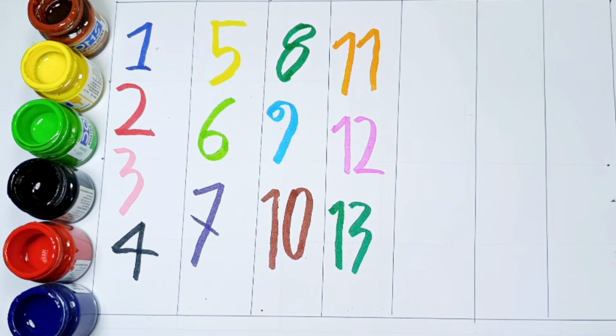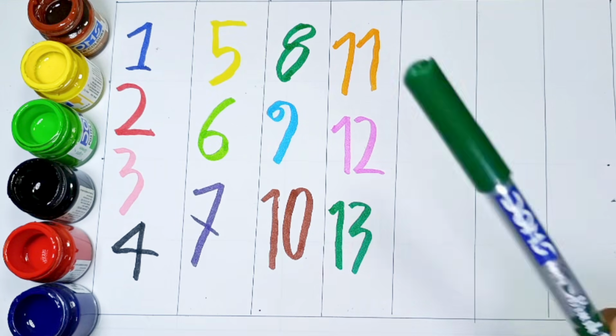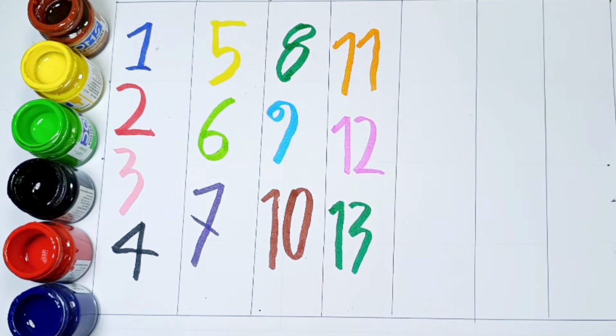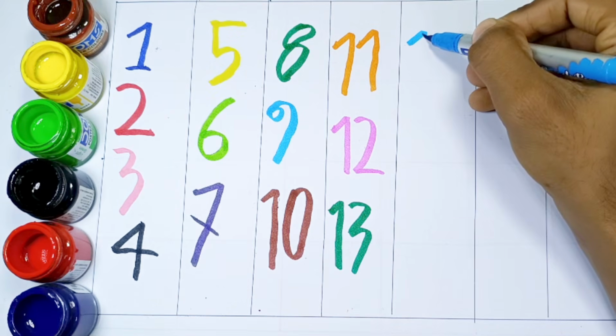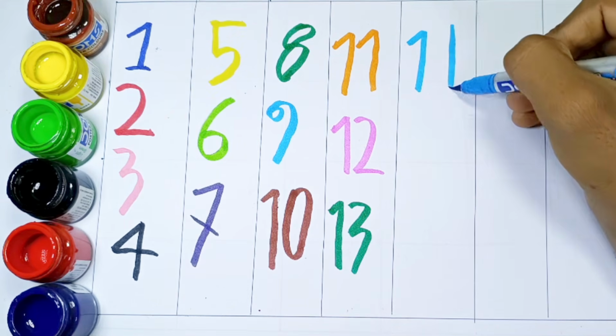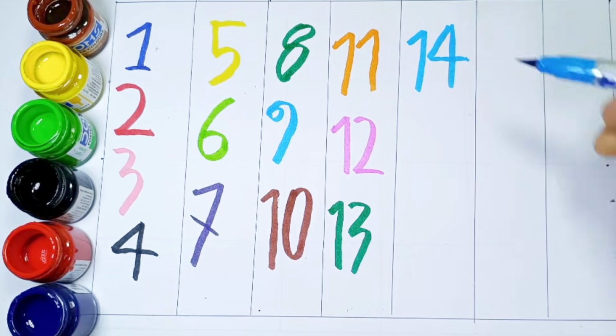13. The numbers of 13. And use dark green color. Kids, now you draw 14. The numbers of 14. Wow. Kids, now you draw 15.